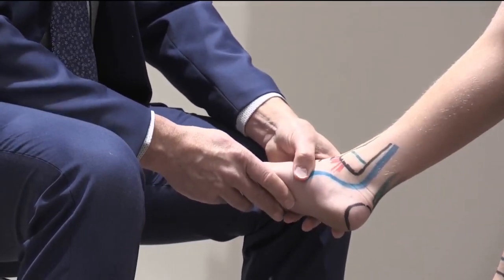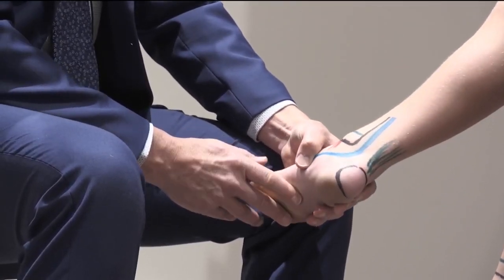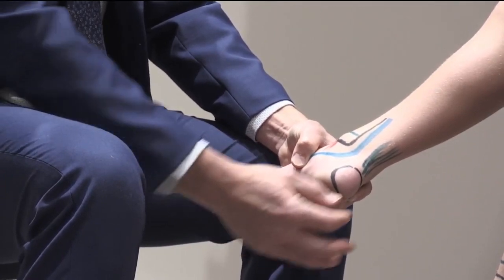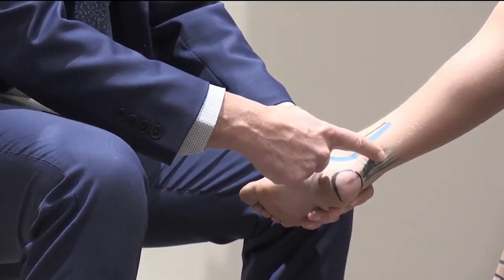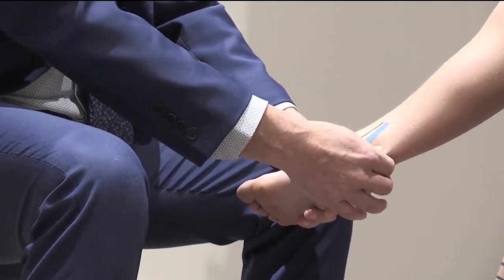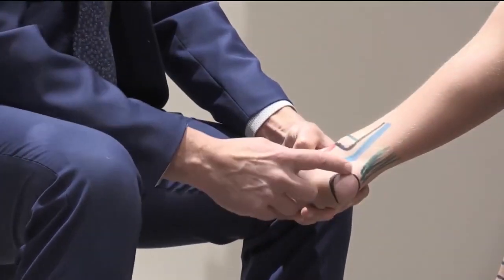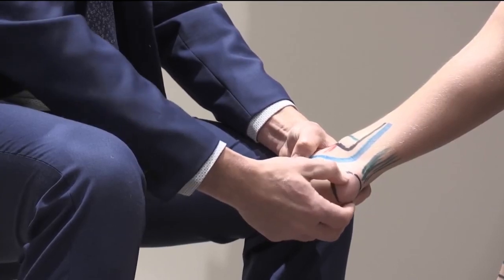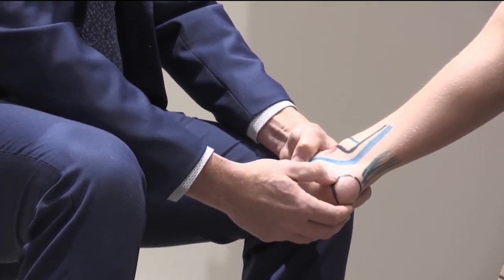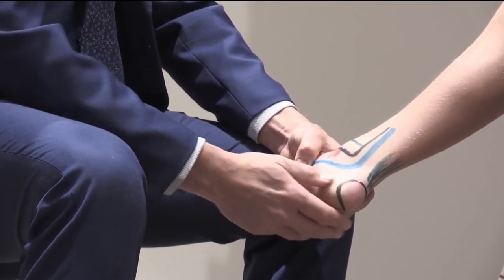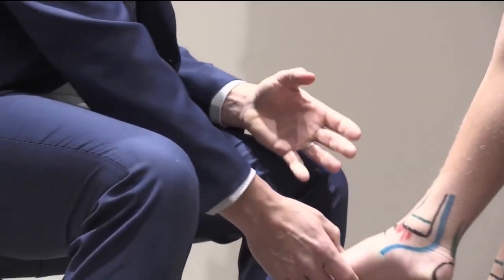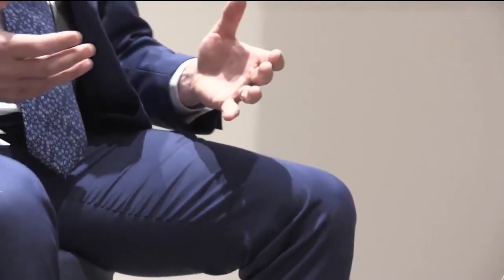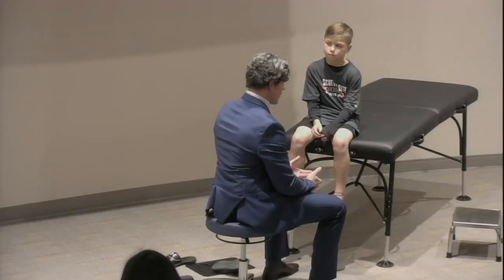And then, again, for illustration's sake, we're just going to roll him this way. And then posterior, you can palpate down along the Achilles tendon for any Achilles tendinitis. And then along here, anywhere in the calcaneus, if you squeeze and they have pain, there's a possibility of Sever's apophysitis. So those are sort of the most common palpation areas and what we expect with each one of those.